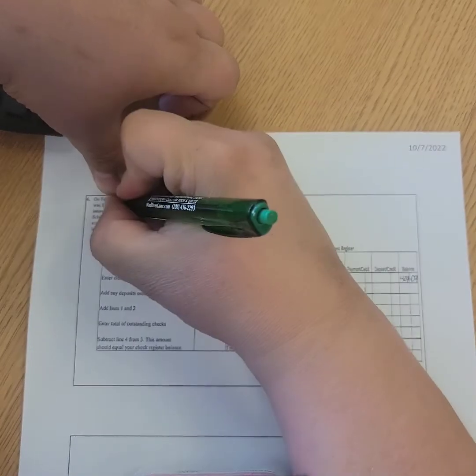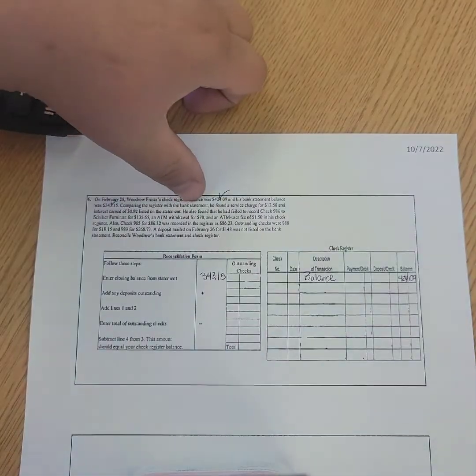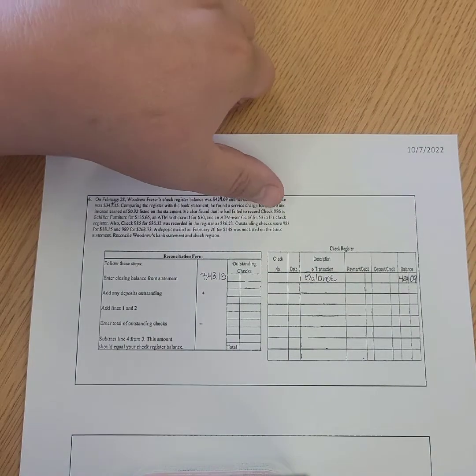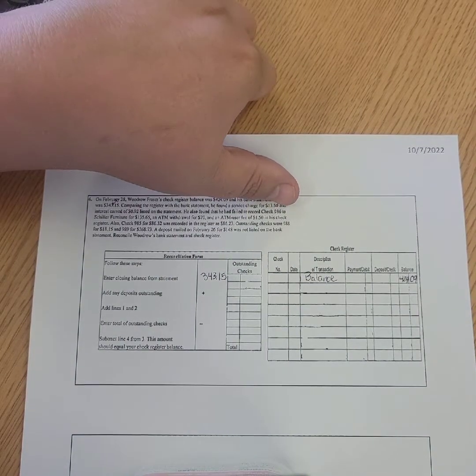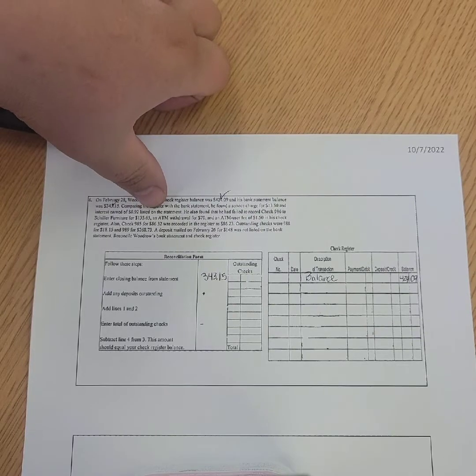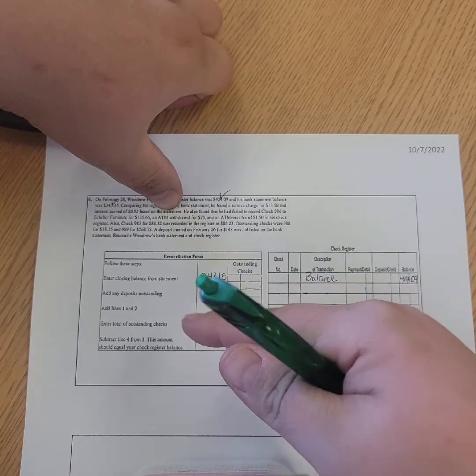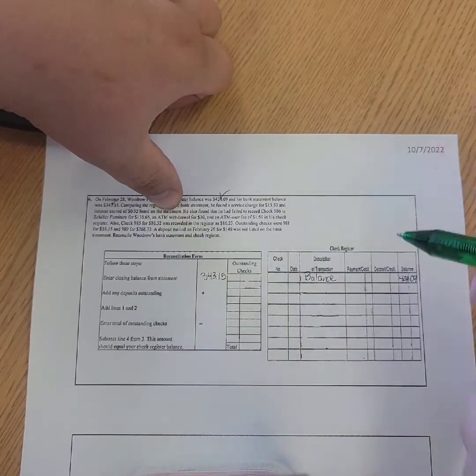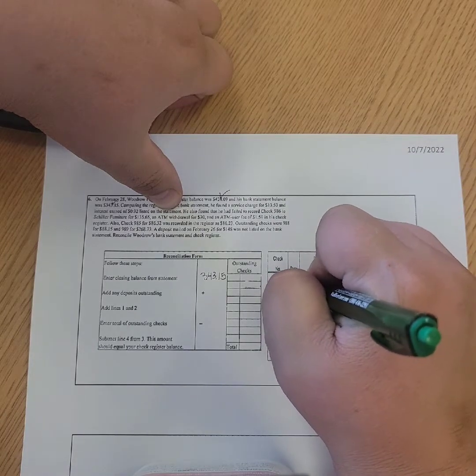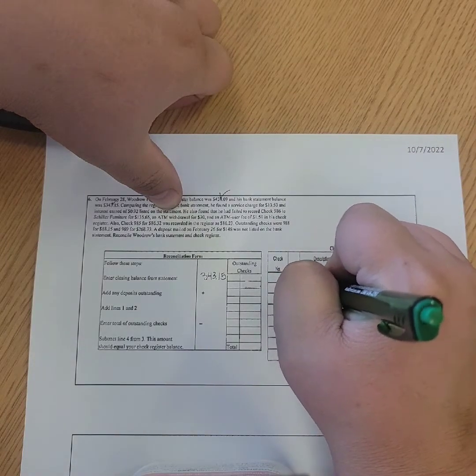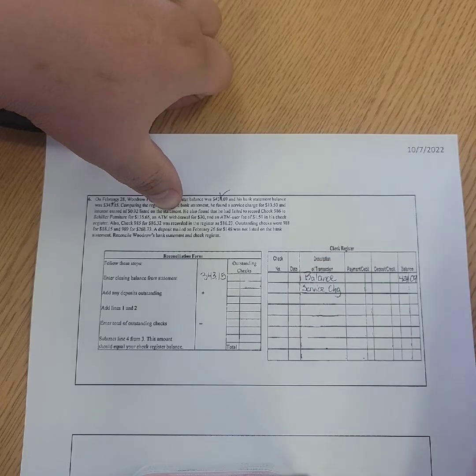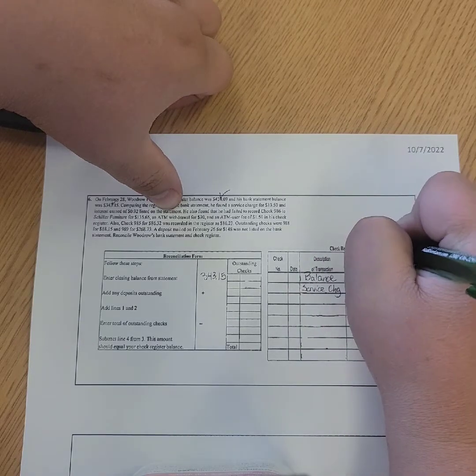Okay. And his bank statement balance was $343.15. Okay. Comparing the register with the bank statement, he found that a service charge for $13.50 and interest earned were listed on the statement. So the bank already knew, so we need to put them over here. So we'll have a service charge, and remember, subtract, plus.